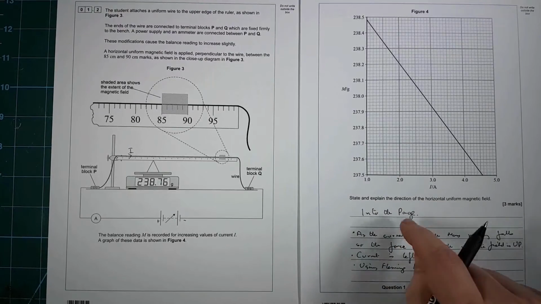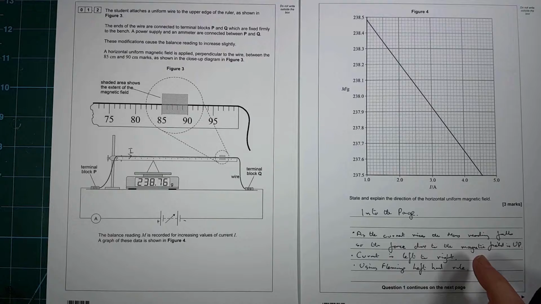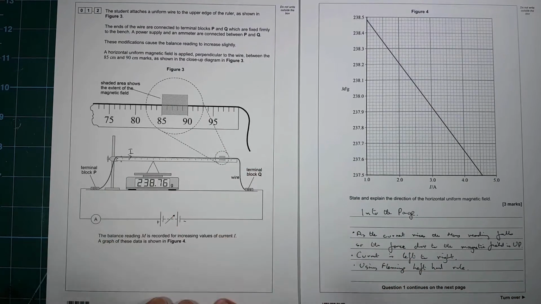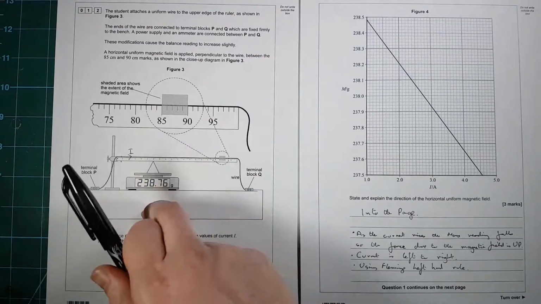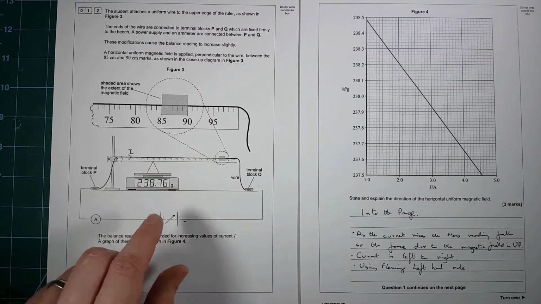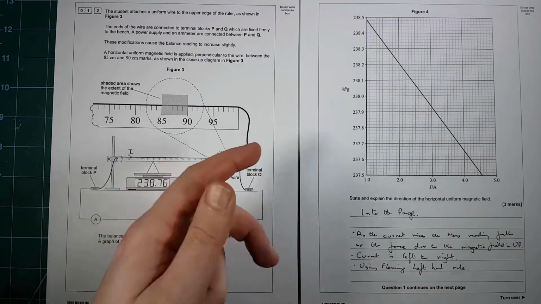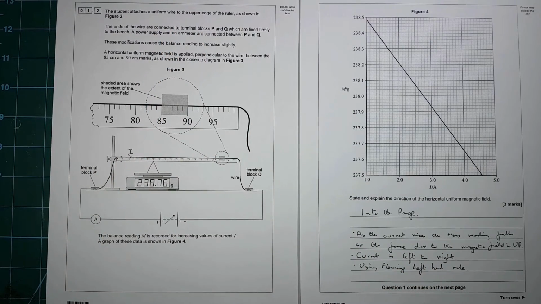Okay, so the field is into the page because as the current rises, the mass reading falls, so the force due to the magnetic field must be pulling upwards, which would reduce this reading here. If it was going that way, it would obviously be squeezing down on this, making this reading bigger. The current is left to right. Fleming's left-hand rule gives you the answer.